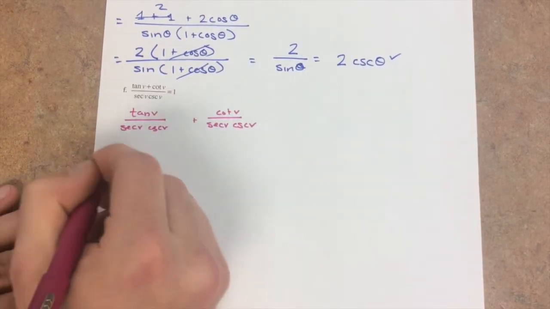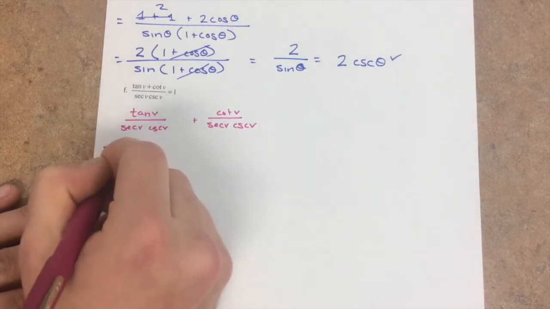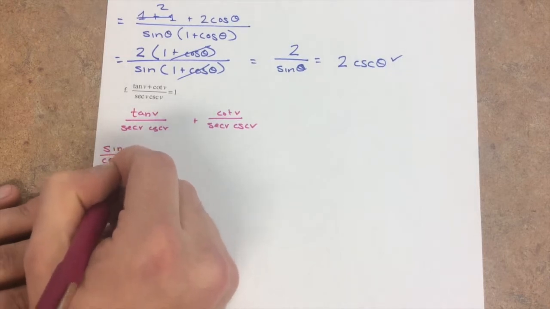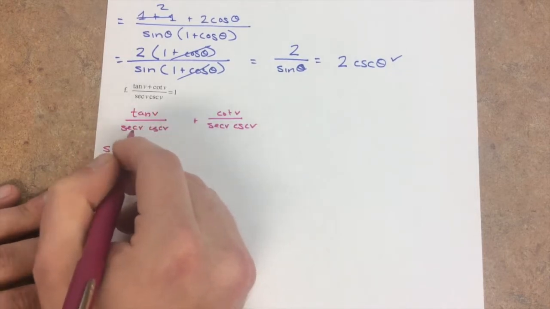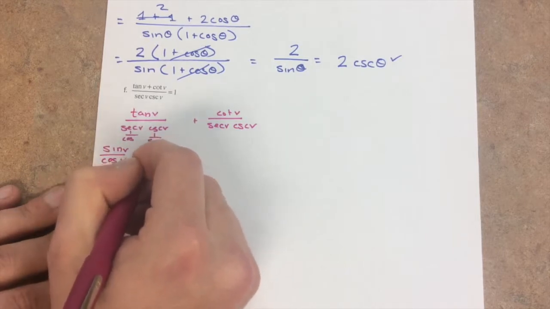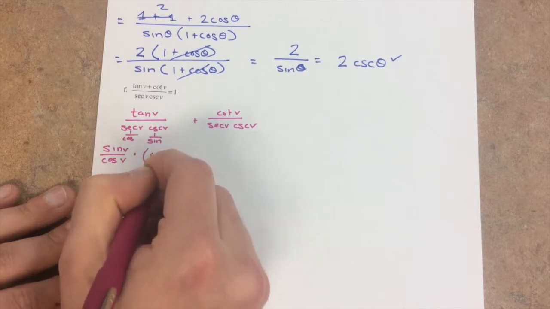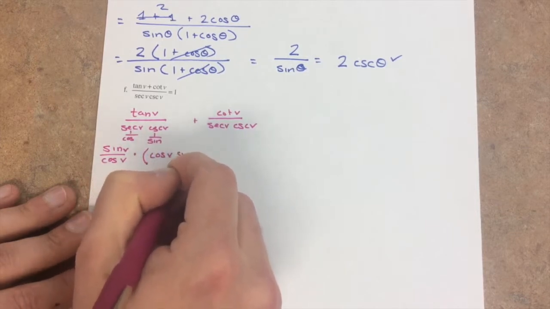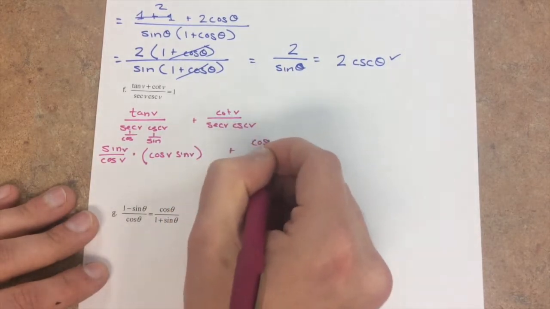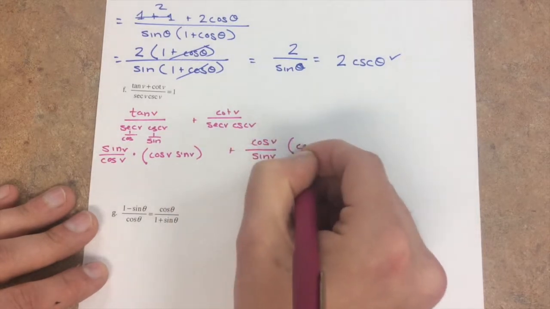Now, tangent is sine over cosine times the reciprocal of this. Well, each one of these is 1 over cosine and 1 over sine. So this is just cosine sine v plus cotangent is cosine over sine, and we have times the same thing, cosine.